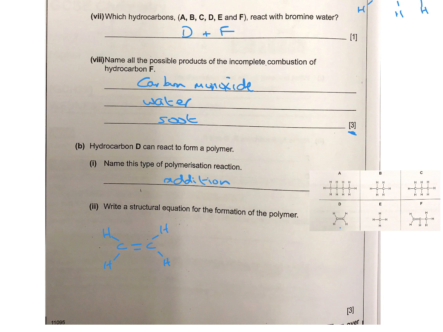Now it's like an equation, so we need an arrow, and when ethene joins with other ethene molecules, the double bond disappears. And we still have the hydrogens attached to those carbons, but we'll have to show that carbon has 4 bonds around it and that this molecule continues. So we've got to put bonds either side of those carbons.